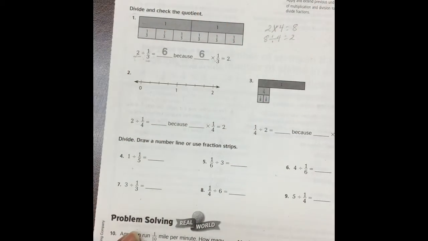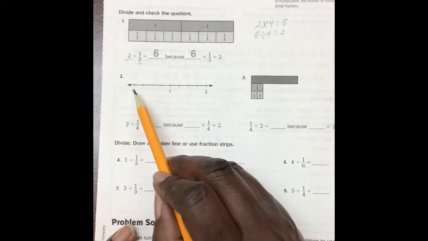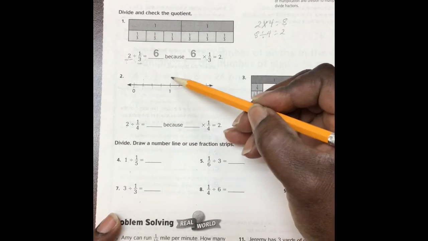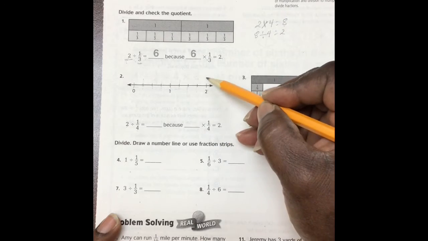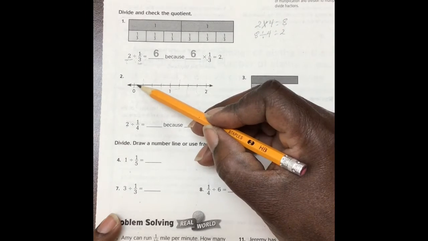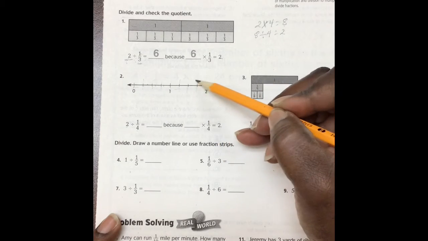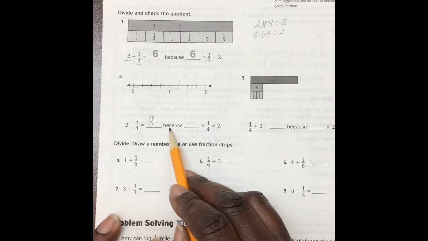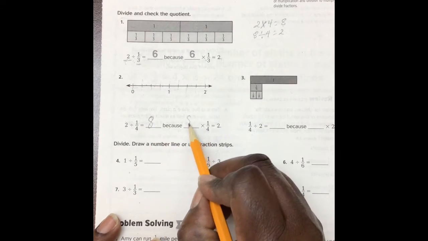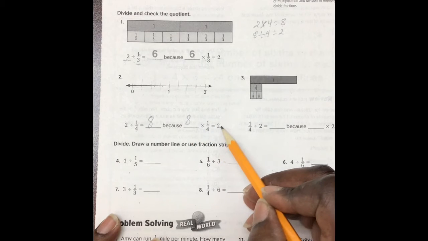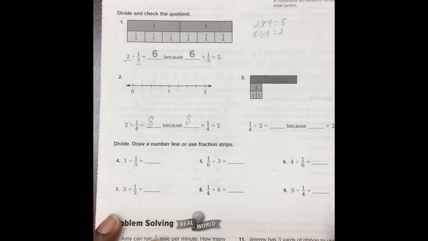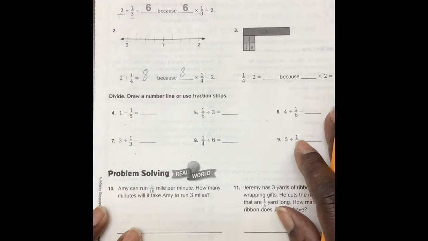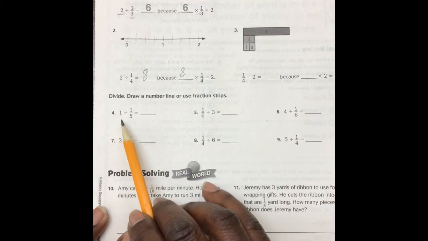Okay, so let's take a look. Using the model, we have 2 whole here, here. If we divide it into fourth pieces, 1, 2, 3, 4, then 1, 2, 3, 4. How many 1/4 pieces do we have? 1, 2, 3, 4, 5, 6, 7, 8. So we have 8, okay? Because, remember, reverse order, take our 8 times our 1/4 will give us 2. Okay? All right, let's move forward. Remember, I only do even and you do odd. Okay? So let's go to number 4.